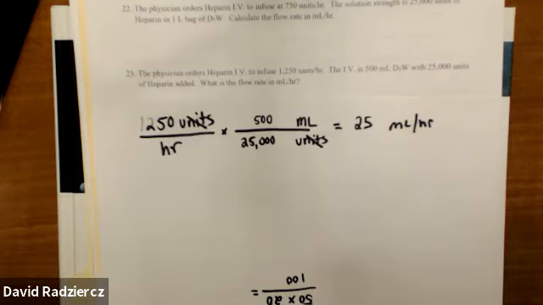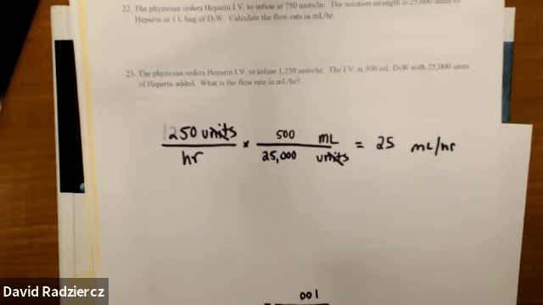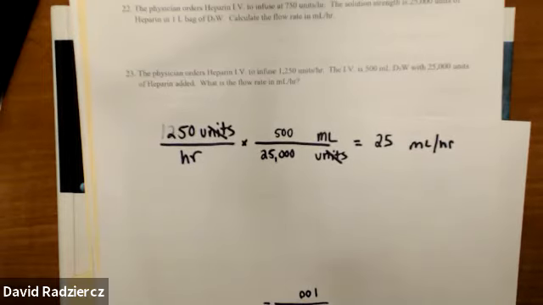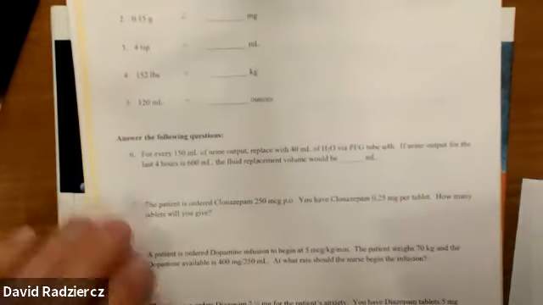So wait, that was the flow rate, like the drops per minute. Number 17. Oh, that's drops. Yeah, drops per minute. That's it. Number 17. Okay.